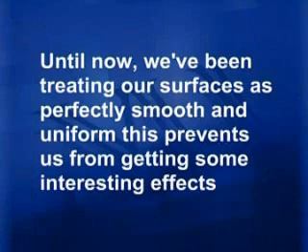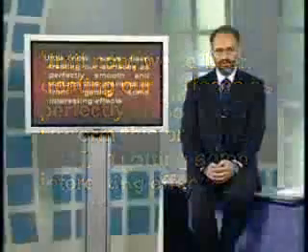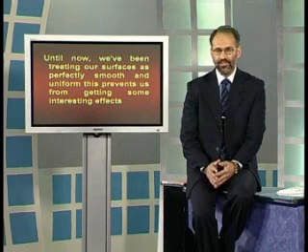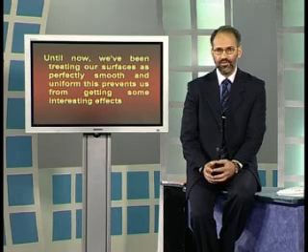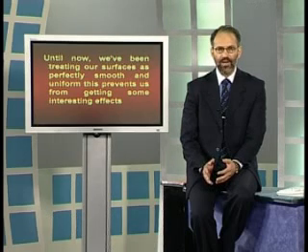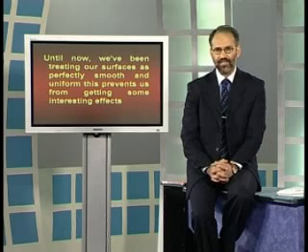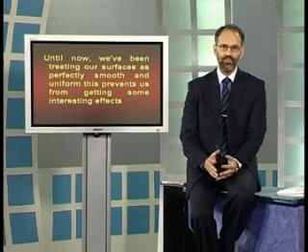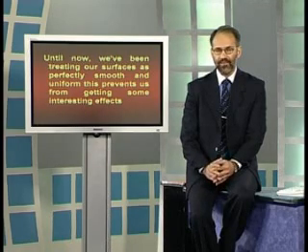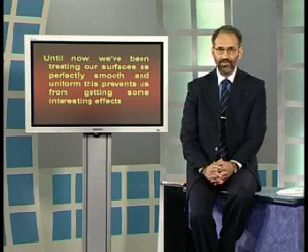Until now, we have been treating our surfaces as perfectly smooth and uniform, and this prevents us from getting some interesting effects. Because all the way along we have been making this presumption to keep our models simpler that the surfaces we have are smooth. If we are getting reflection from them, we are getting it equally in all directions. In the diffuse case you saw that our presumption was this. So in order to keep things simple and keep our models lightweight, we have been presuming so far that the surfaces we interact with will be smooth. But practically, in real life, this is not the case.